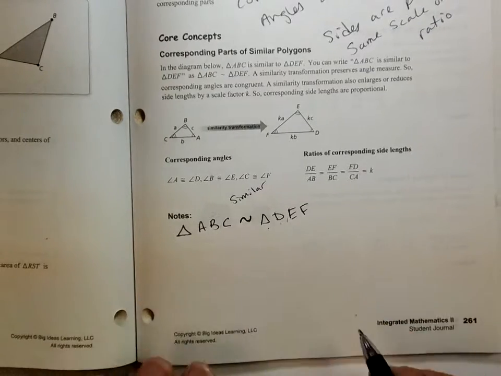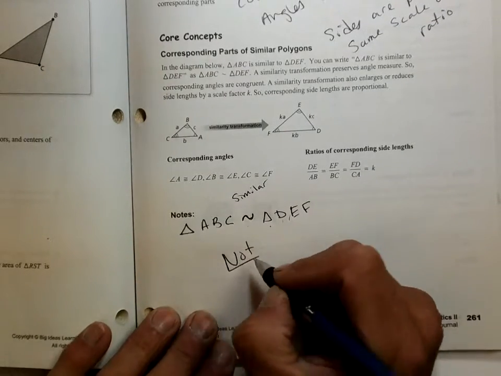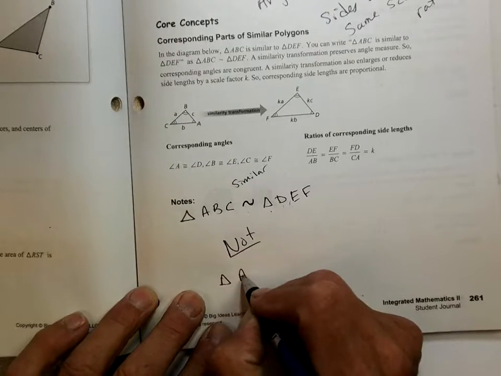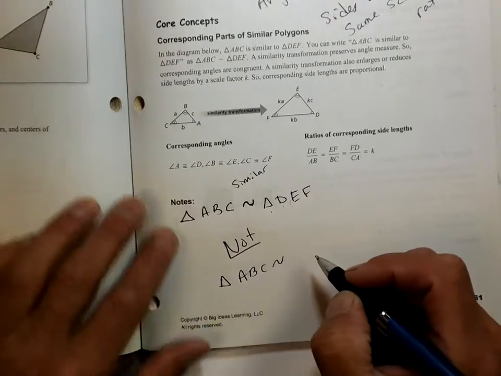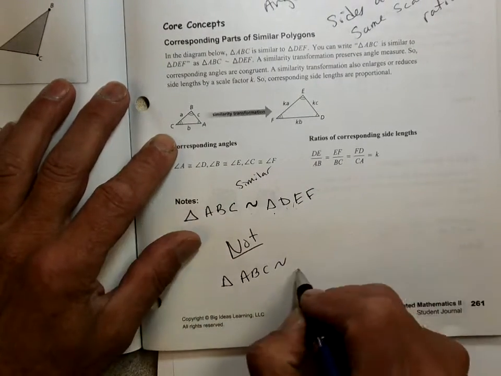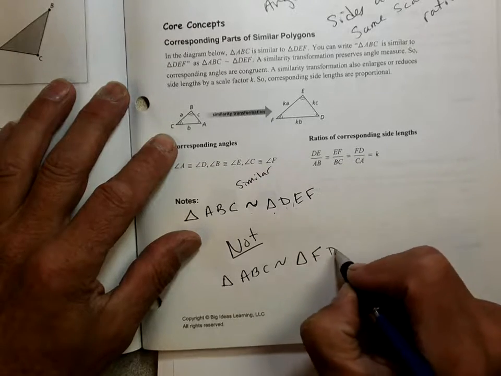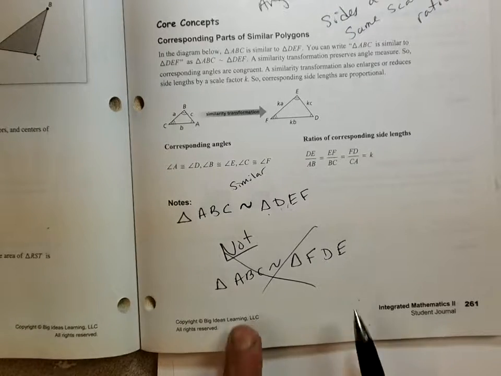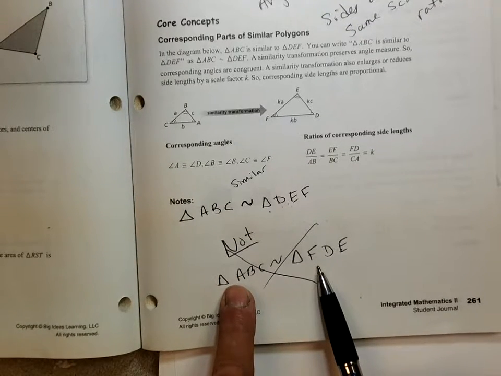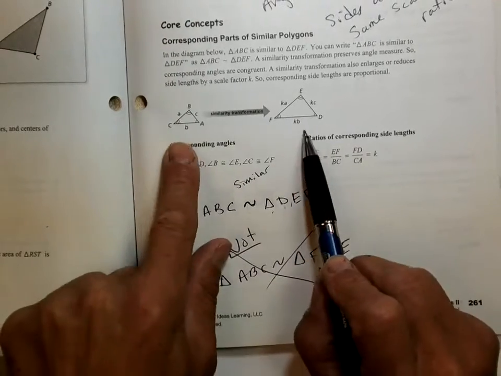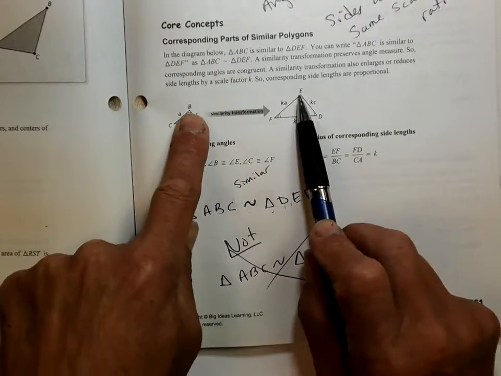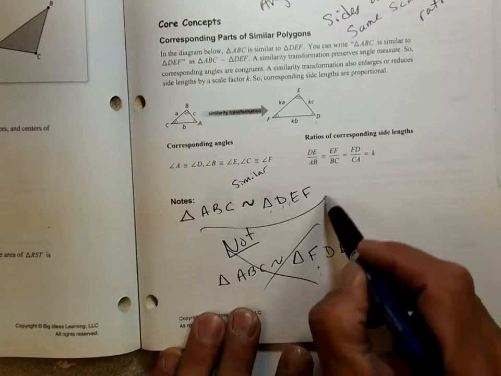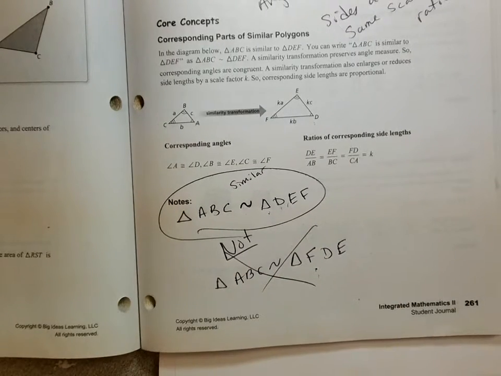Now what would not work, triangle ABC similar to triangle FDE. That is not true because A does not go to F. You don't write it that way. You have to put the angles that go together. A goes to D, right? B goes to E, C goes to F. So when you write it, you have to write it in the correct order where each angle goes to the correct angle, right?